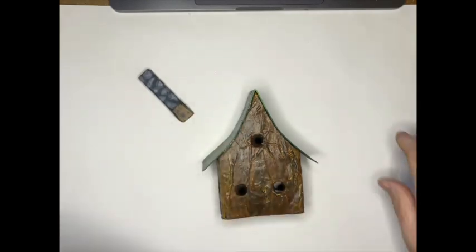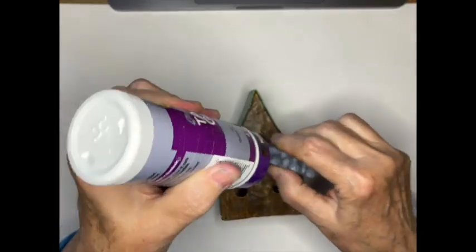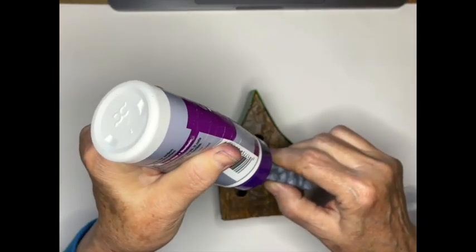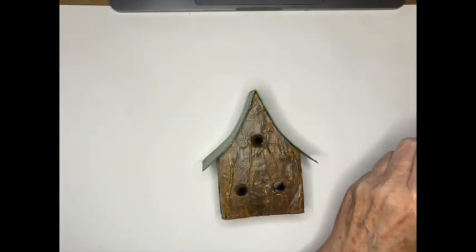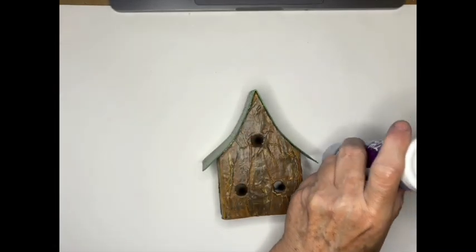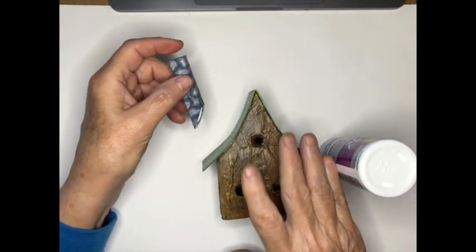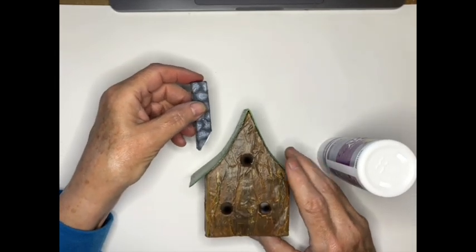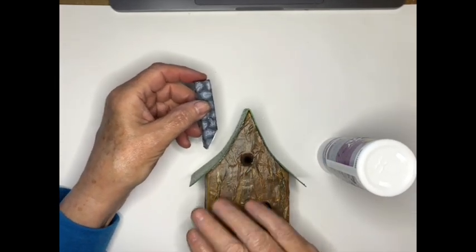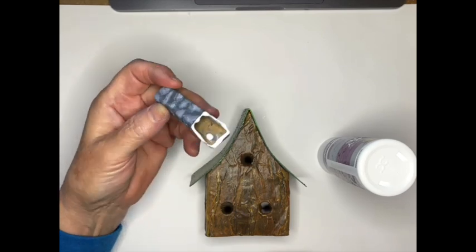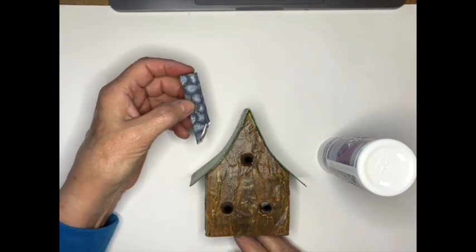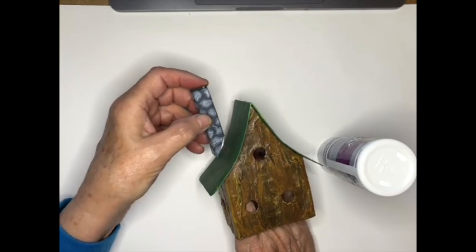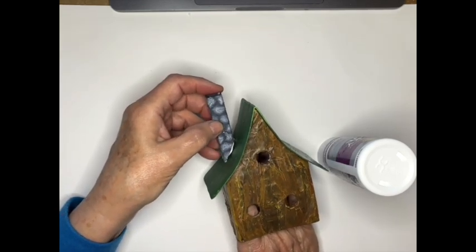So simply apply glue to the bottom of the chimney. And then just adhere it to the house. And just like when you're making the house, if you let the glue dry for just a minute, it will be much stickier and it'll adhere faster. But for the purposes of this video, I'm just going to glue it on.